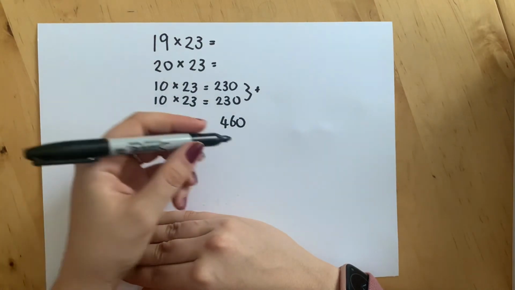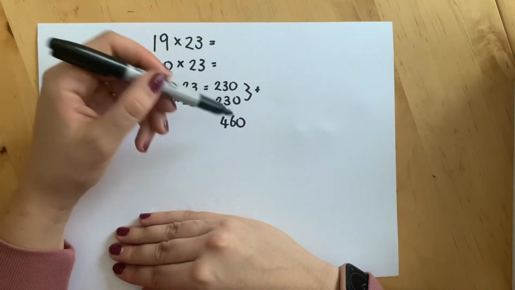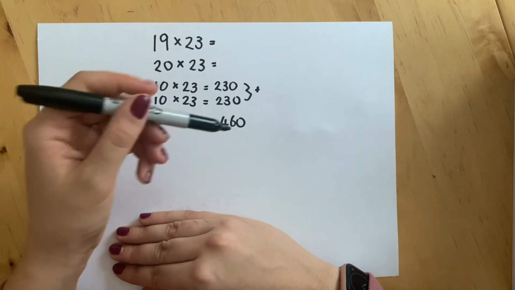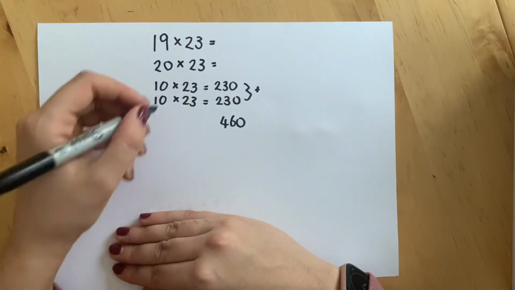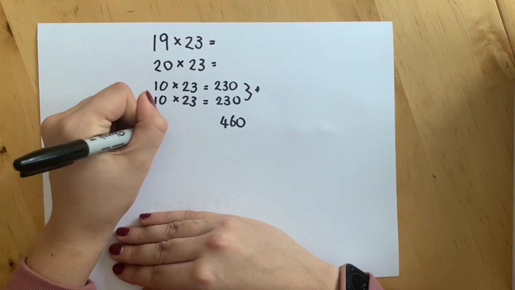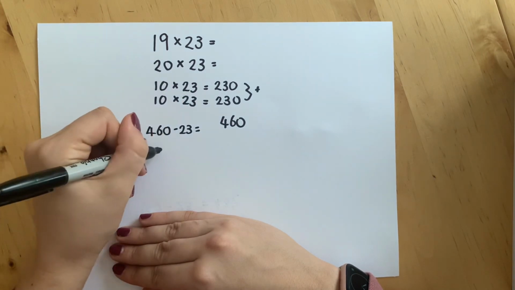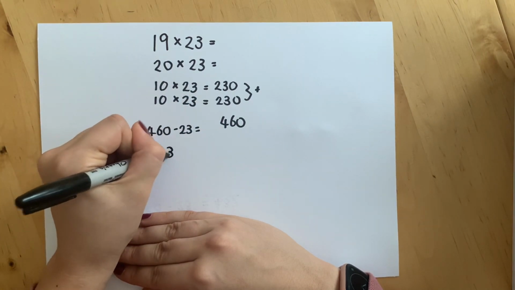And now all I need to do is subtract one lot of 23, because I worked out 20 lots of 23 and I actually need 19 lots of 23. So I'm going to do 460 take away 23, which is going to give me my final answer of 437.